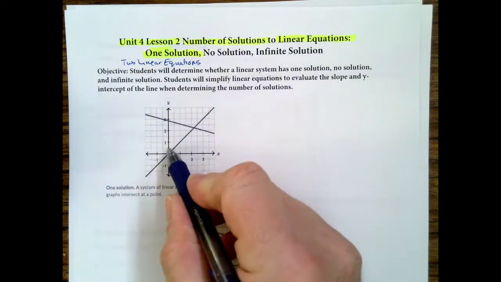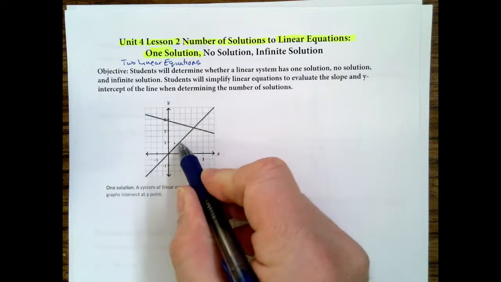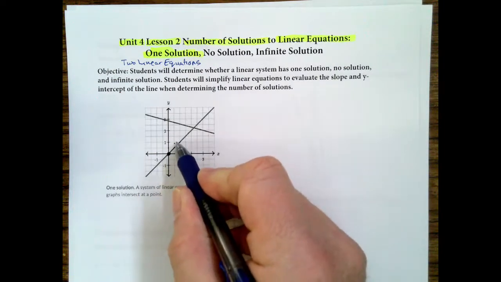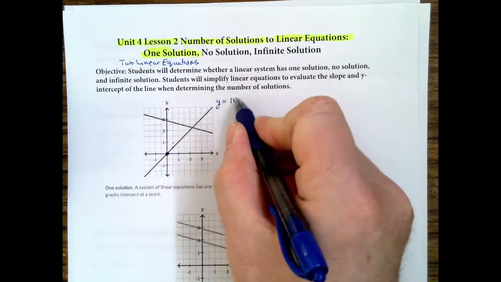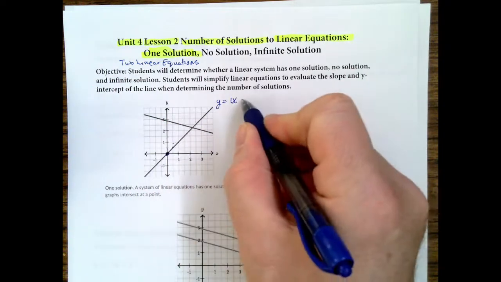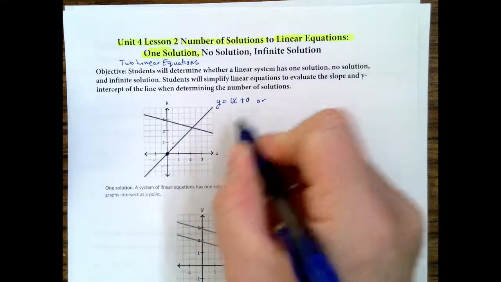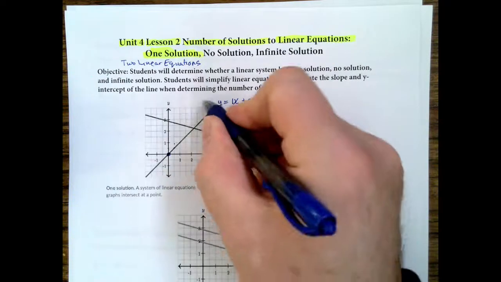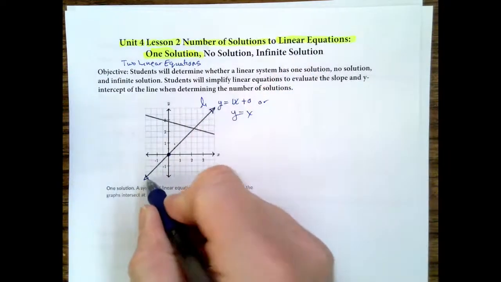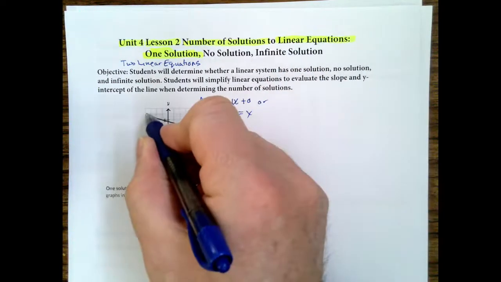line. It rises 1, runs 1, rises 1, runs 1, starts at 0, 0. So this is the line y equals 1x, because it rises 1 and runs 1, plus 0, or y equals x. This is the y equals x line. We'll call it line 1. And then we have this second line here.